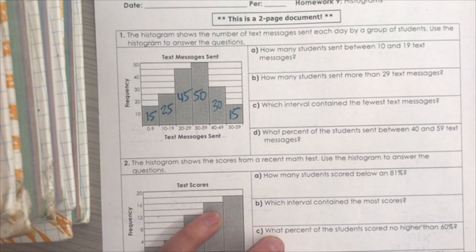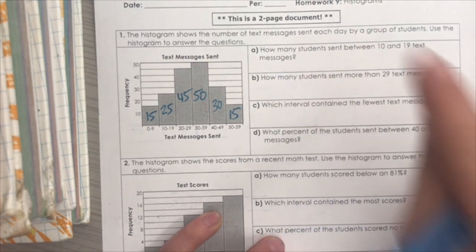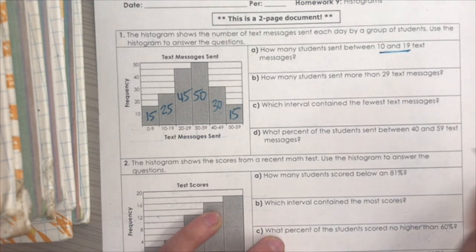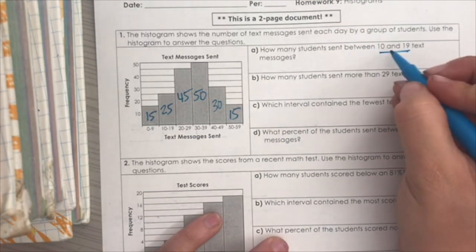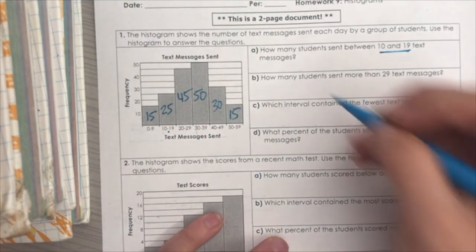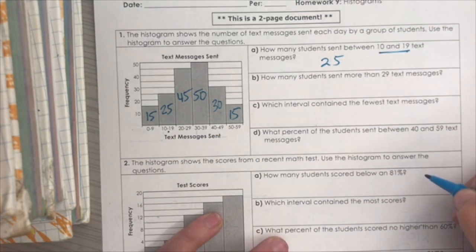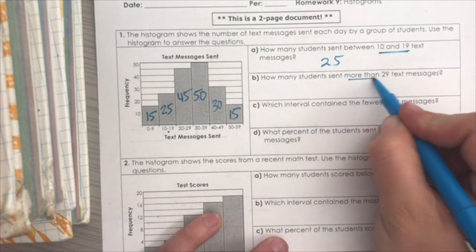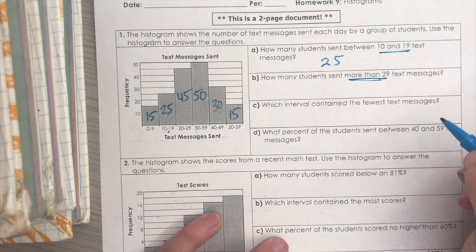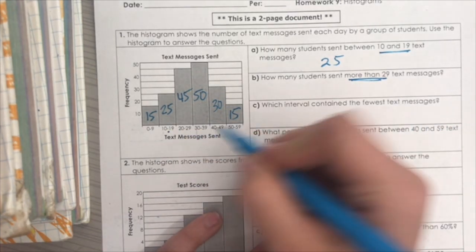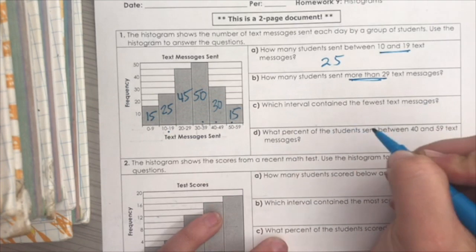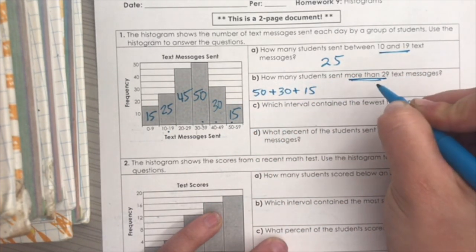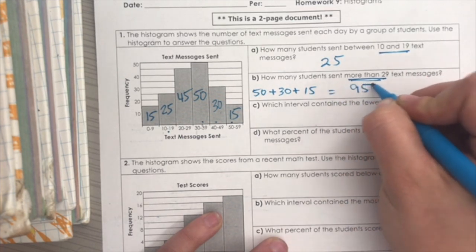Okay, here we go. How many students sent between 10 and 19 text messages in this data? So between 10 and 19, that's just one interval, so that's just 25 students. Okay, how many students sent more than 29 text messages? We want more than 29, so we're going to have these last 3 intervals. So 50 plus 30 plus 15 gives us a total of 95 people.